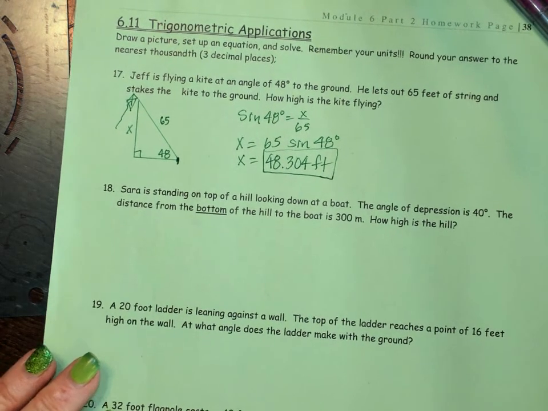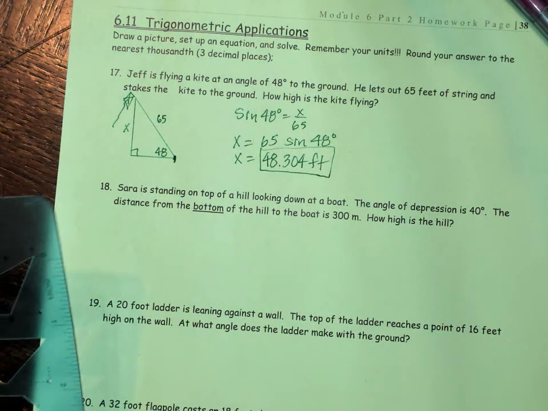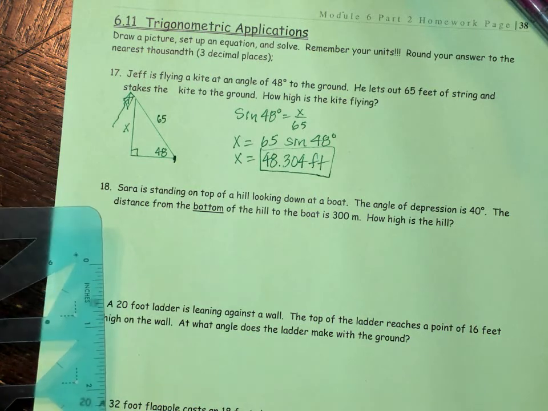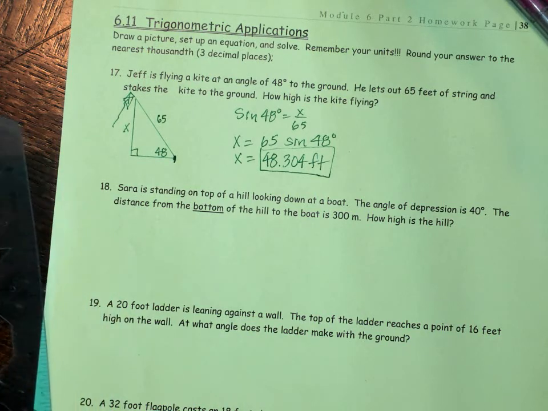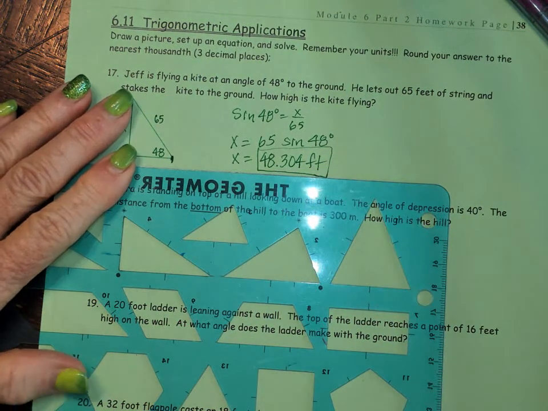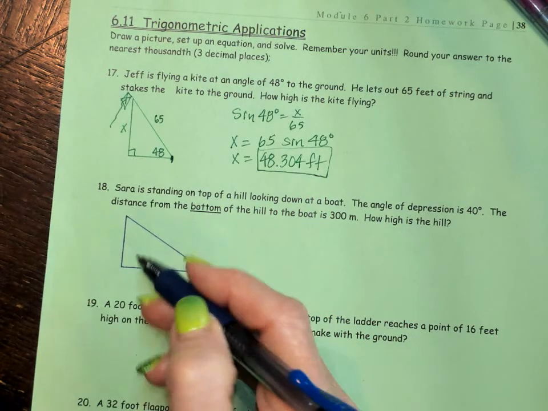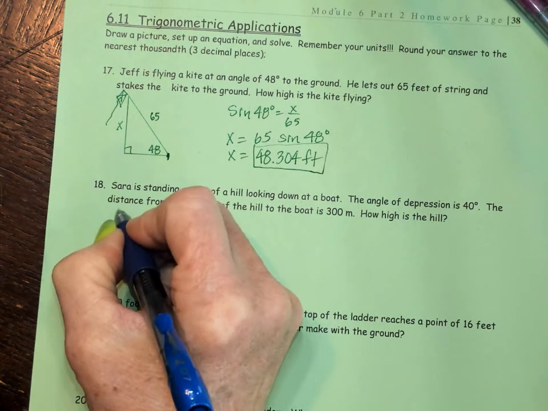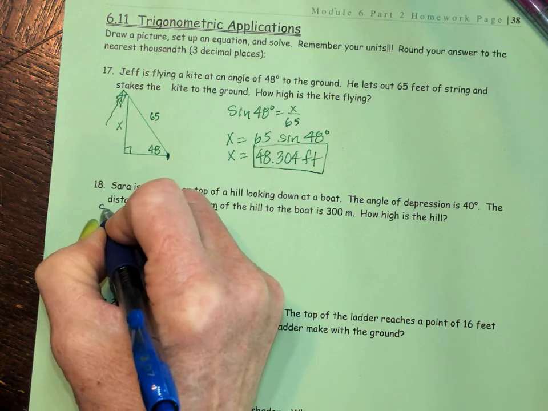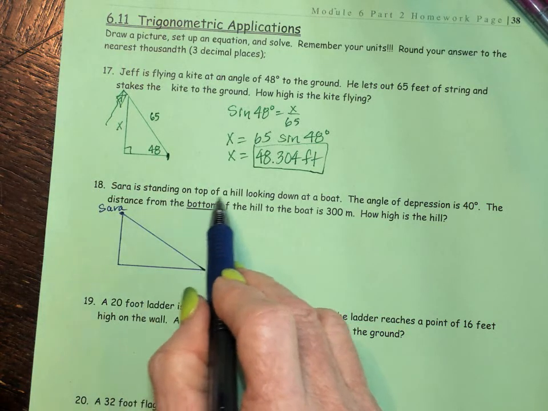Sarah is standing on top of a hill looking down at a boat. The angle of depression is 40 degrees. The distance from the bottom of the hill to the boat is 300 meters. How high is the hill? All right, here's Sarah up here, looking down at a boat.